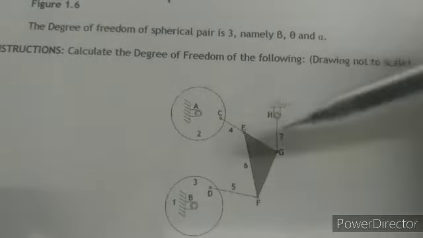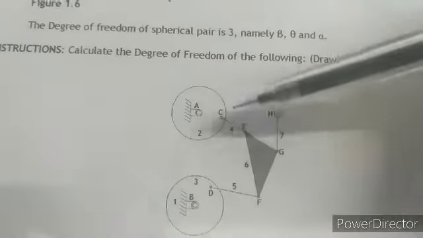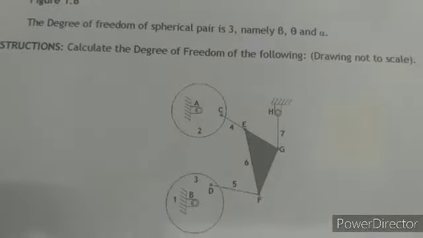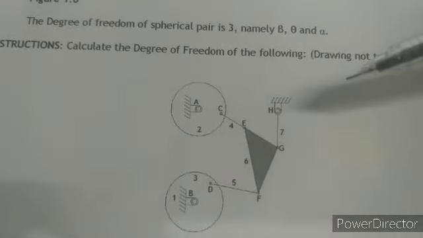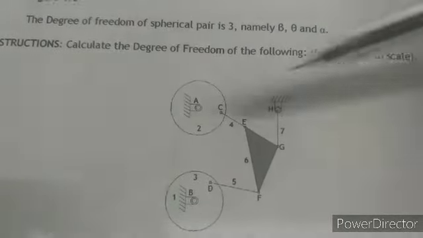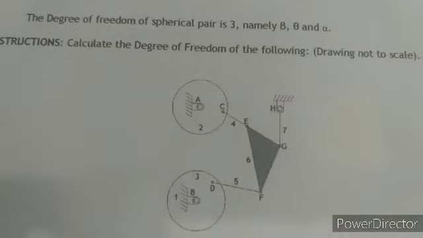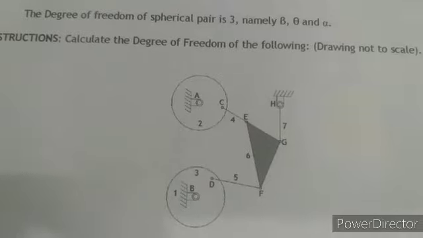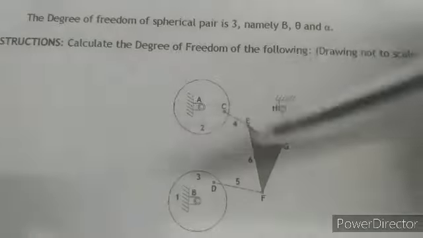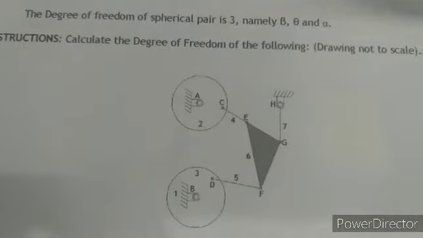And looking at it further, we could see that the joints or the pairs are only connected at a specific point. Therefore, all the joints present in all the letters are all lower pairs. Therefore, there are no higher pairs in this mechanism.